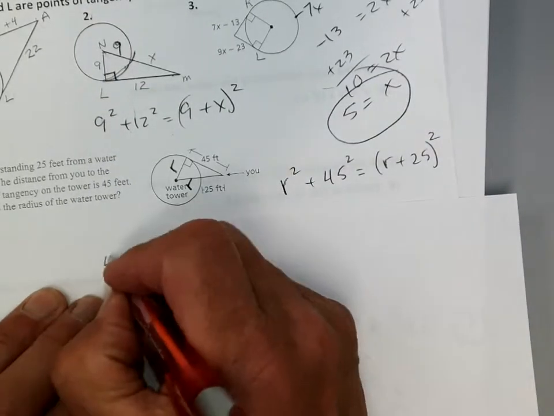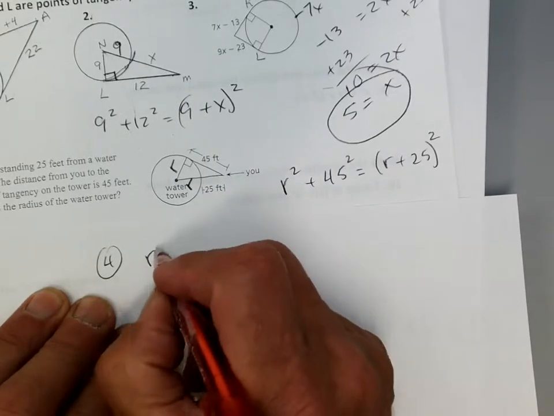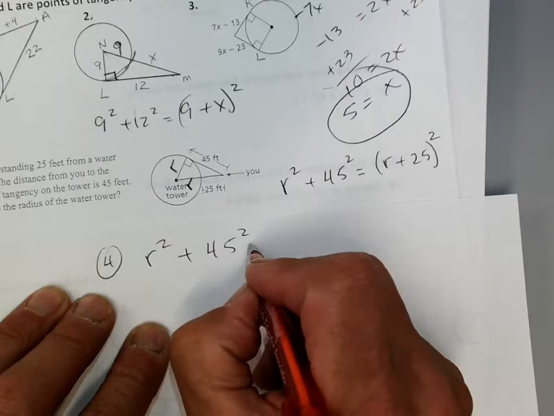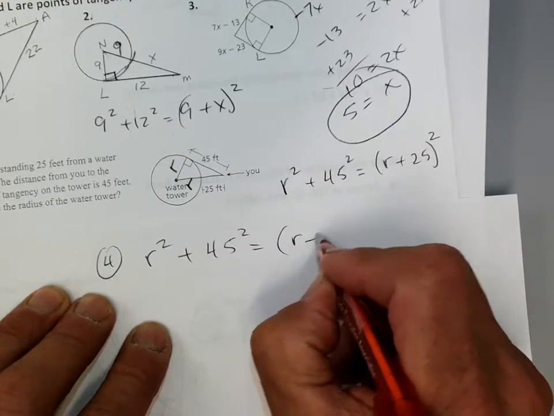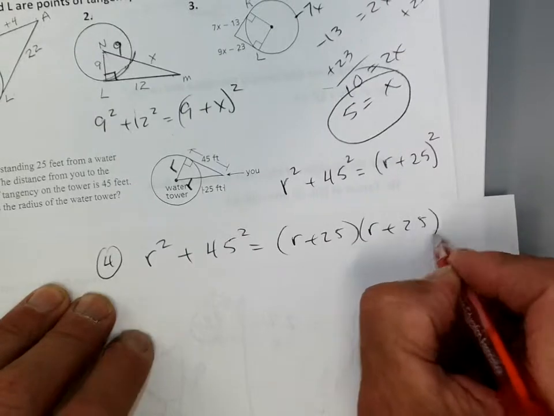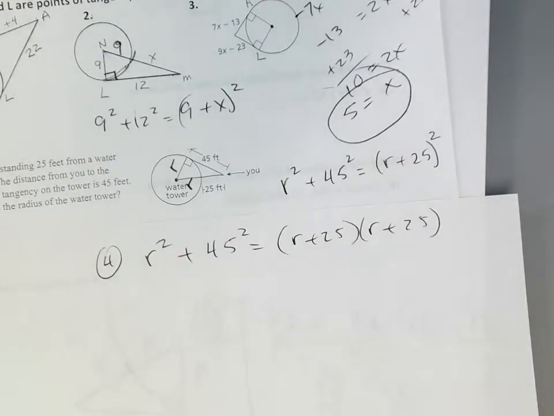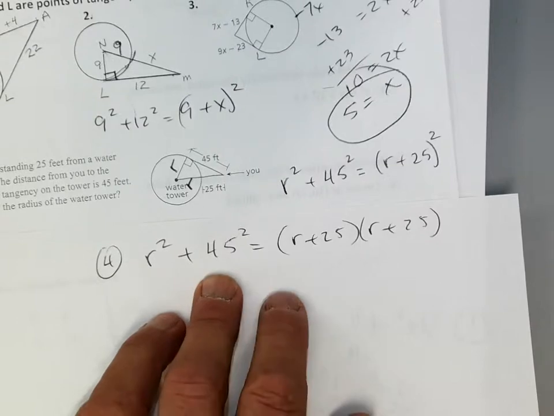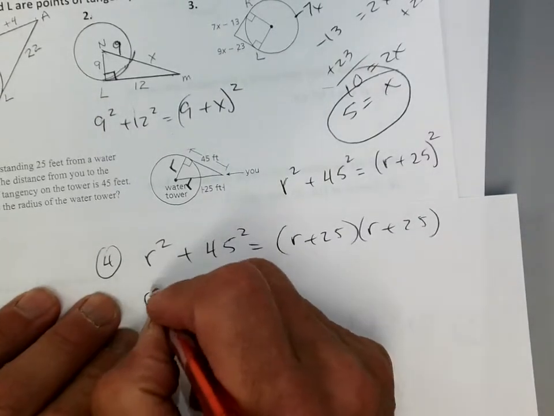So number 4, I'm going to go, all right, R squared plus 45 squared equals R plus 25 times another R plus 25. How am I doing? Doing okay? Am I going a little fast? What's 45 squared? That's what calculators are invented for, right? 2025.